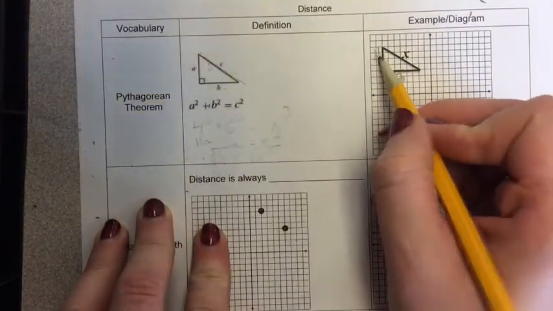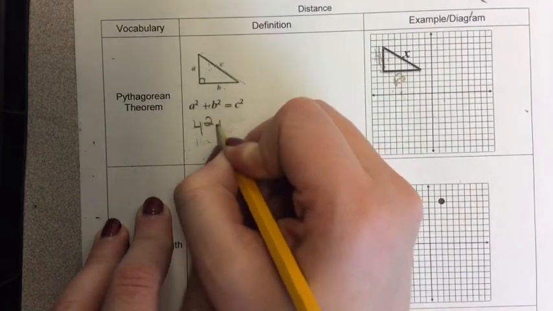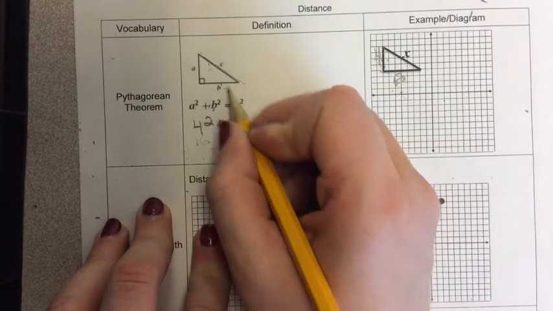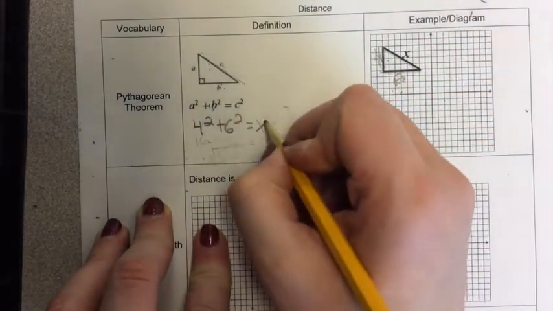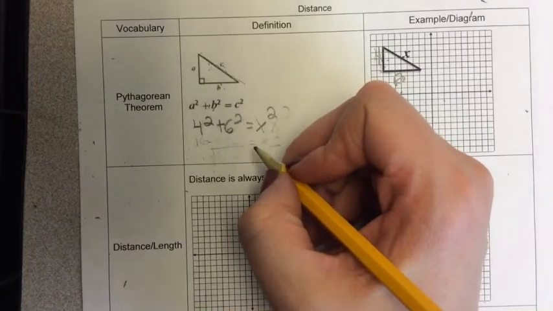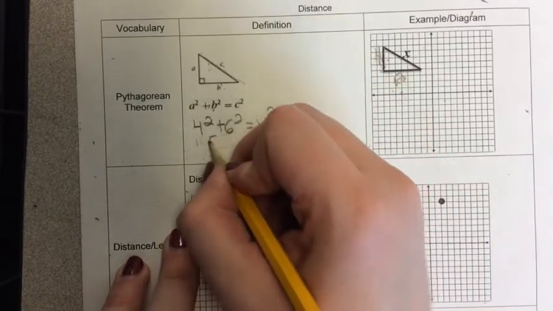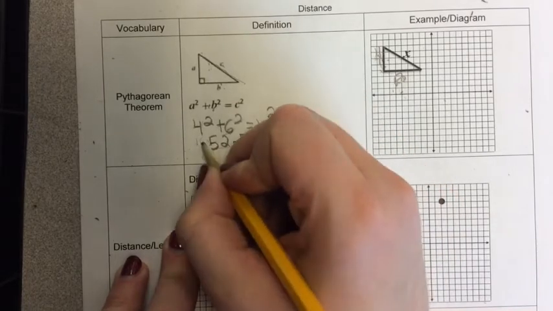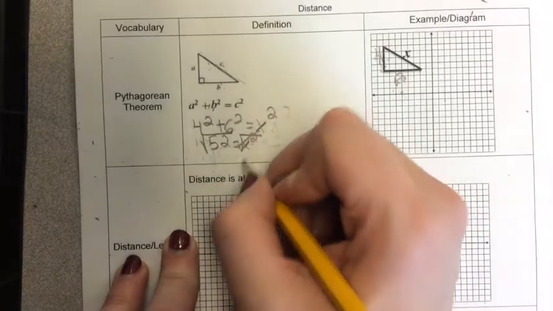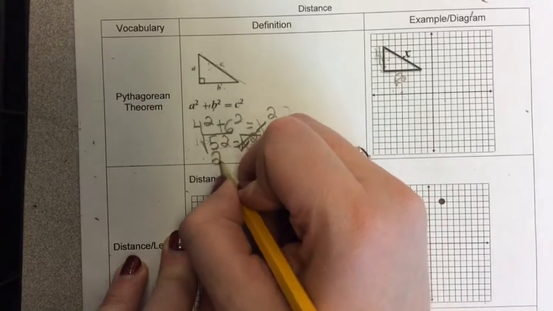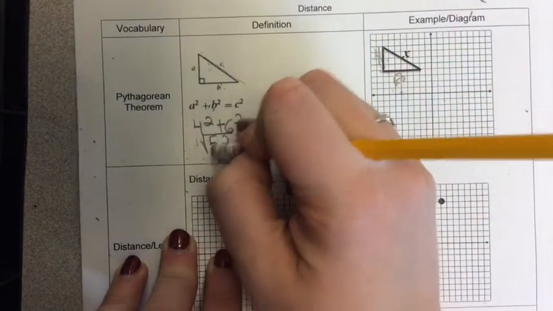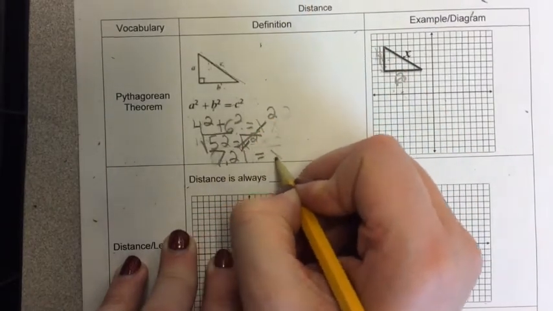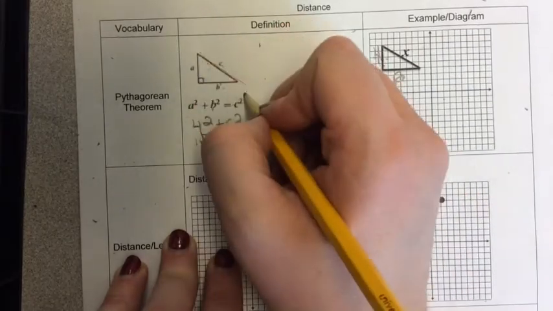Alright, so our A is 4. Our B is 6. And then we don't know yet what our C is. So we're going to keep that as x squared. Alright, so this simplifies to 52. And then remember, to get rid of this 2, we square root everything. So I'm going to cancel that out, and I end up getting 7.21. So that's the length of this triangle.